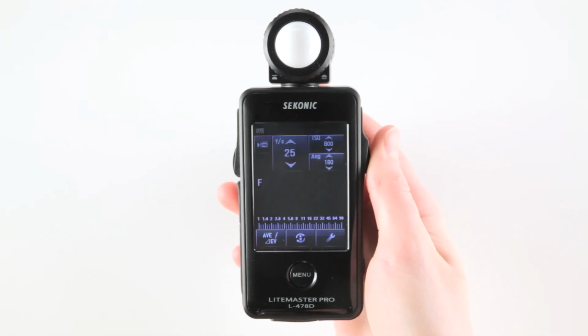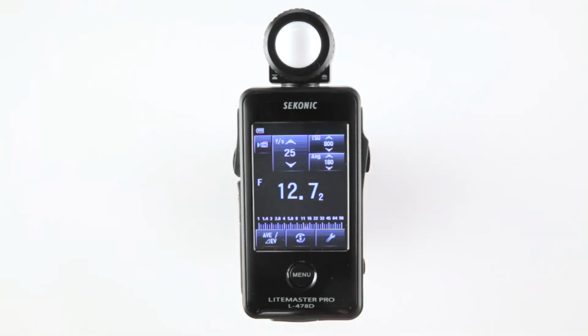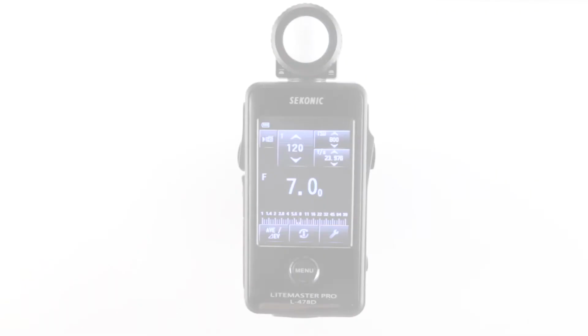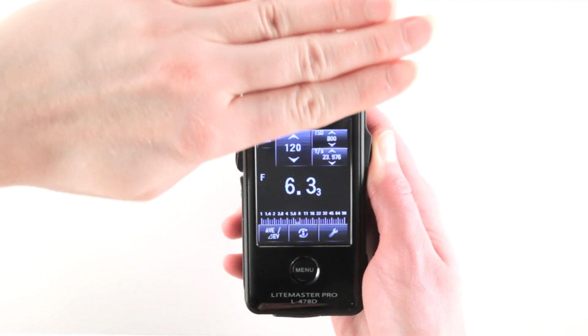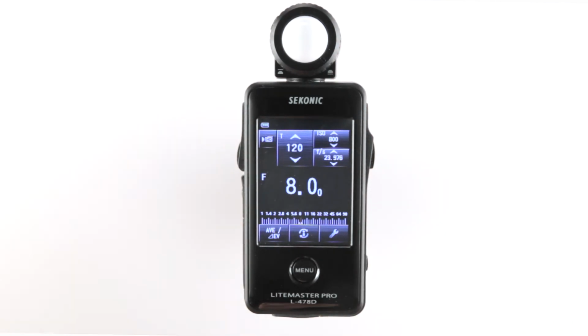Press the measuring button and read the f-stop or aperture value necessary to make a good exposure. Just like in HD Cine Mode, holding the measure button in will activate continuous metering of the light.